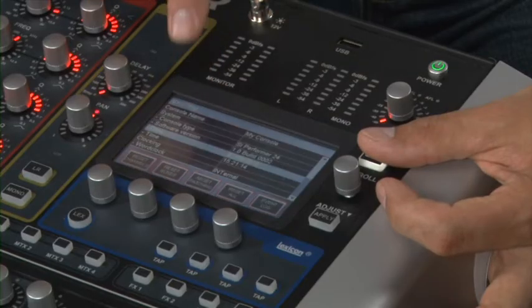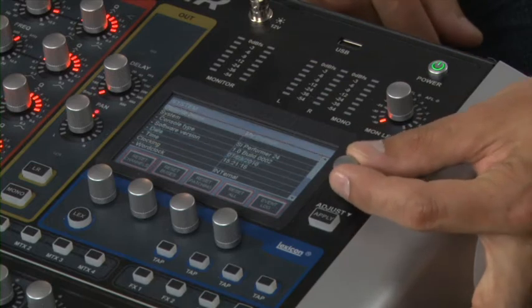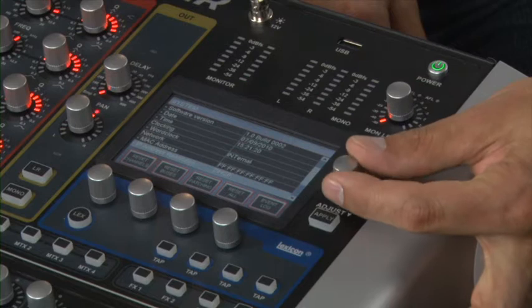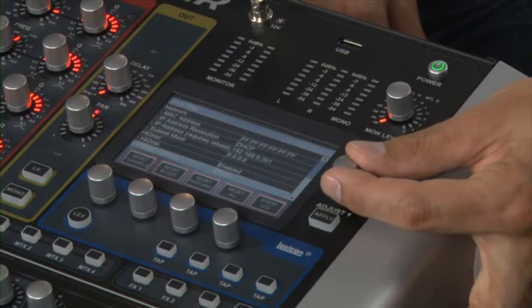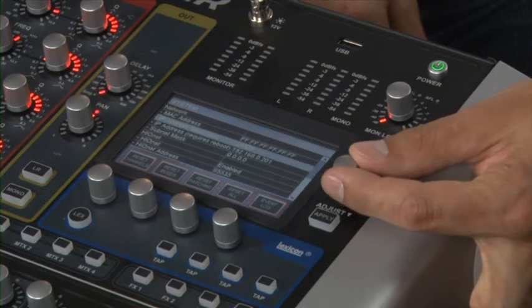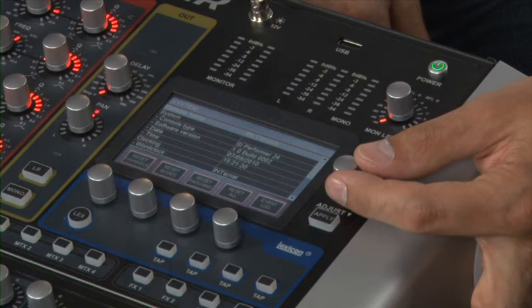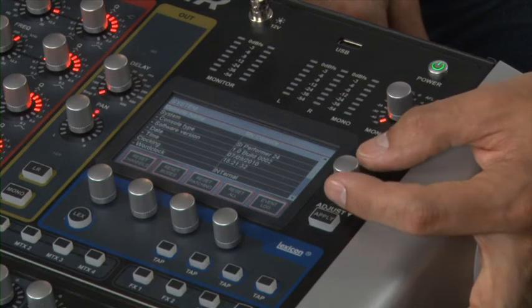System is where you will find all of your system parameters, including the name of the console, the word clock settings, MAC address, HiQNet, and other things that you'll need if you're putting the console on the network to use it with products like Soundcraft Vi Remote.